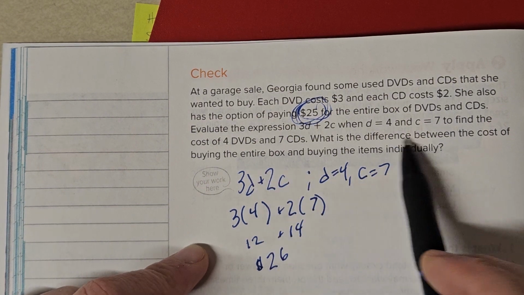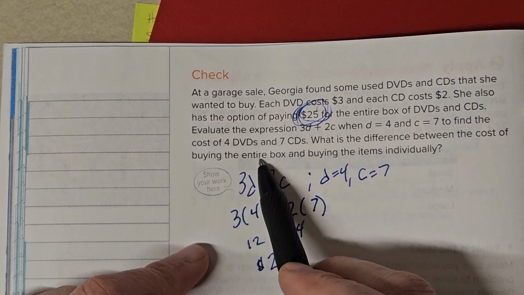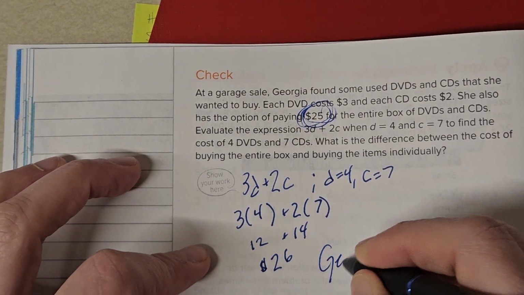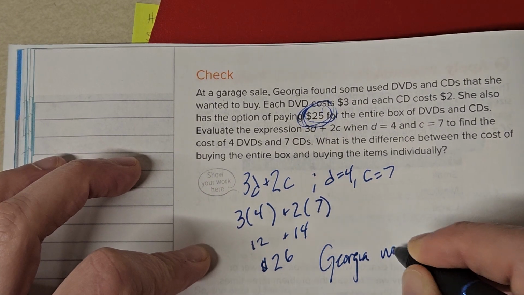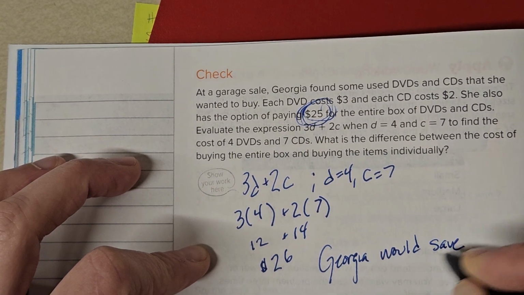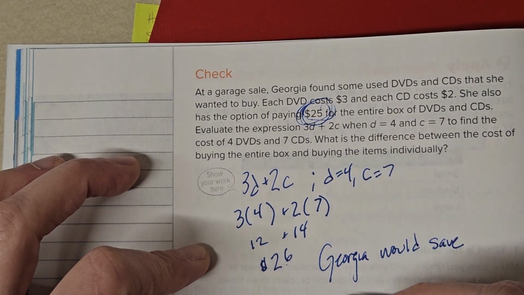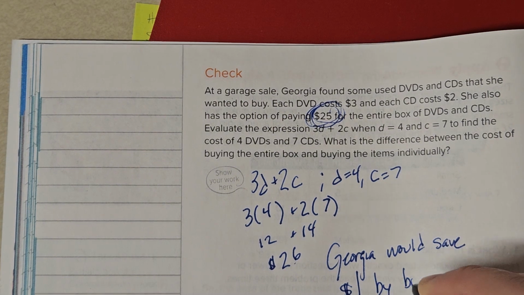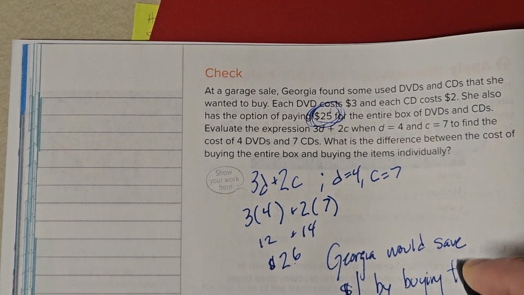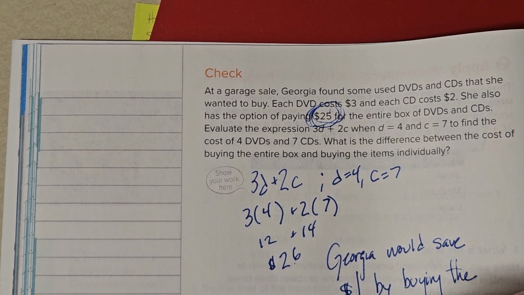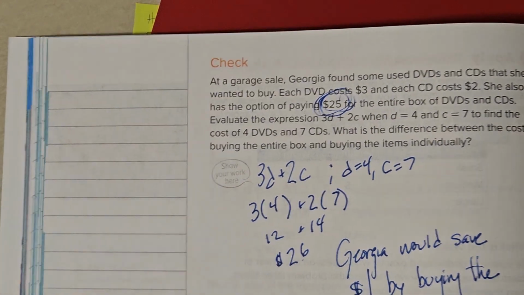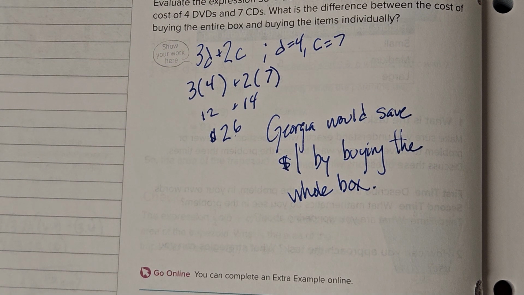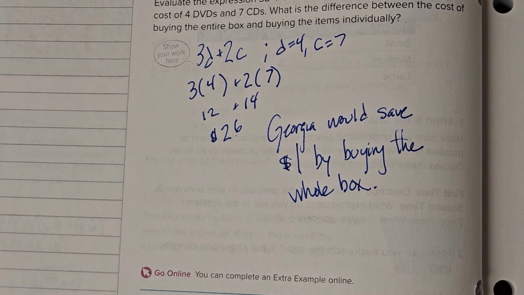So when it says find the difference between the cost of the entire box and buying the items individually, Georgia would save, what's the difference between 26 and 25? $1 by buying the whole box. Okay. All right, substitute the value of the variable and then follow your order of operations.